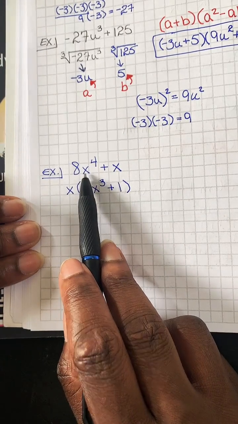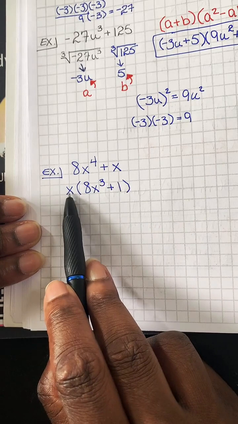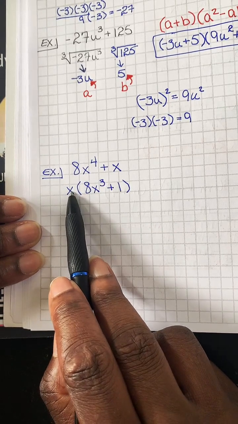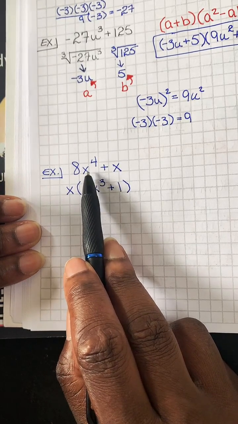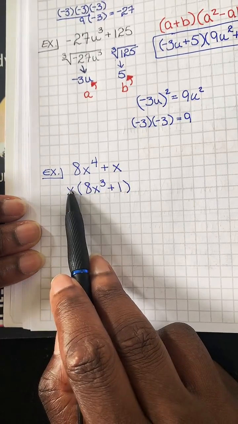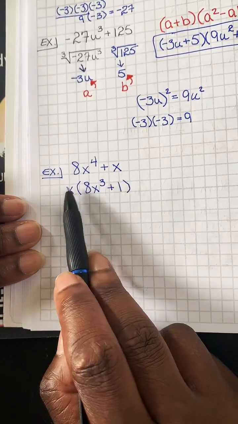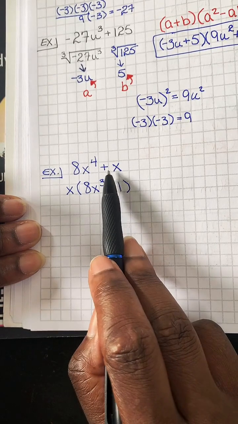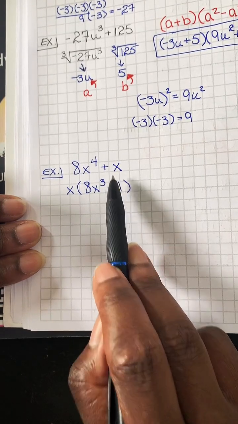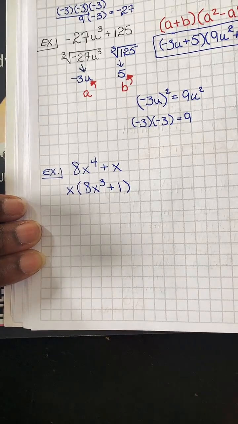So let's see. Both the 8x to the 4th and the x have an x in common. So we pull that out. When we pull it out, we're subtracting from the original. So if I had 4 x's and I pulled 1 x out, I got 3 x's left. If I have 1 x and I pulled 1 x out, I don't have anything left. So I need that 1 that's in front of that x to be represented. That's when it can show its face.